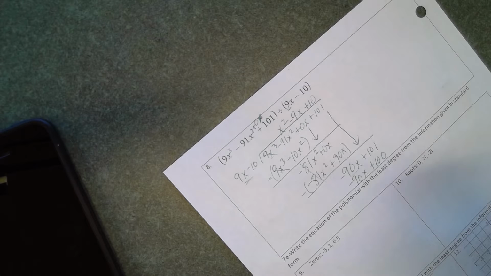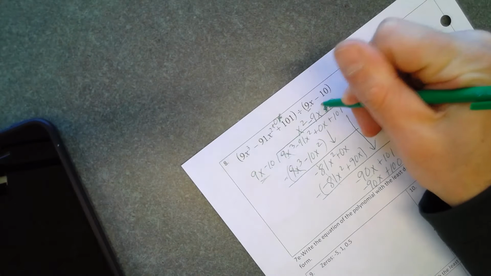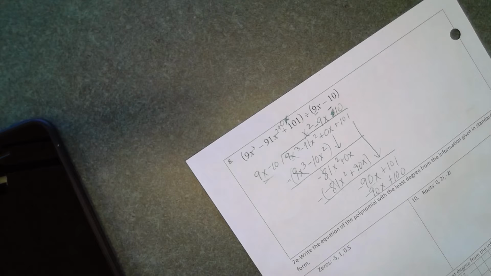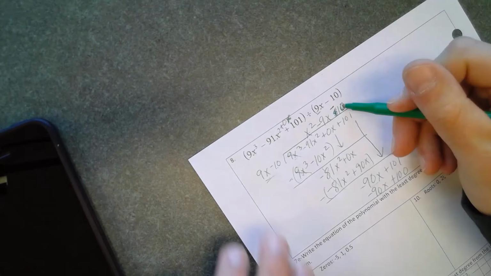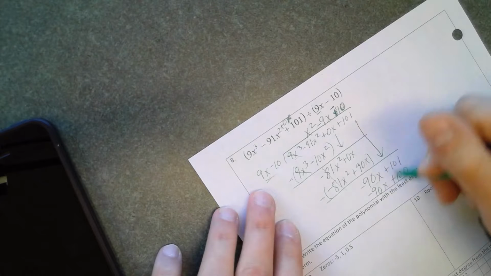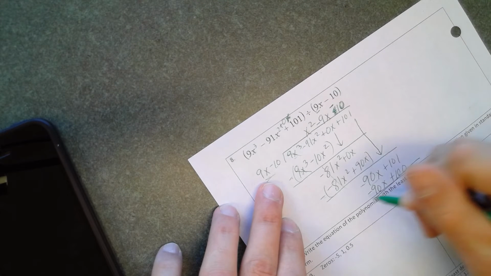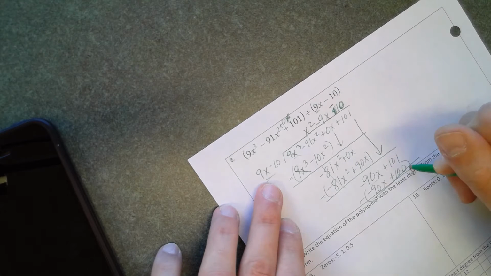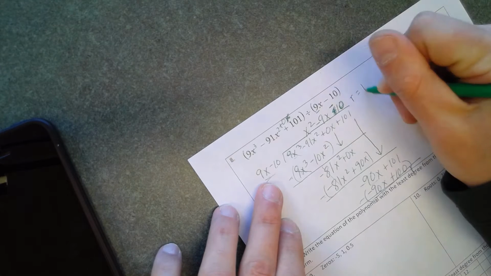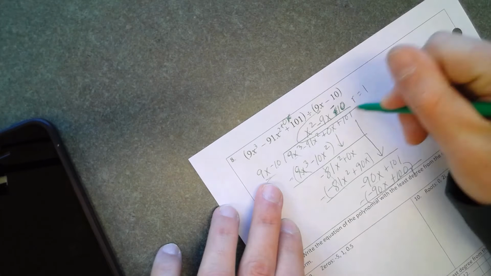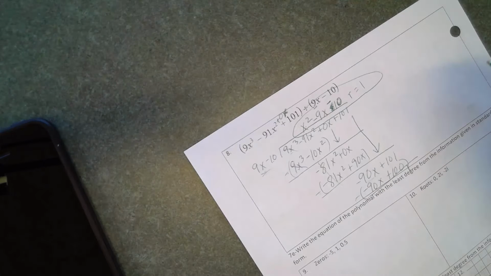Alright, I panicked. I thought it was wrong. Long day, I guess. So it is a negative up there. Negative 10 times 9x is negative 90x. Negative 10 times negative 10 is positive 100. When you subtract these, we get a remainder of 1. So you get x squared minus 9x minus 10, and the remainder is 1.